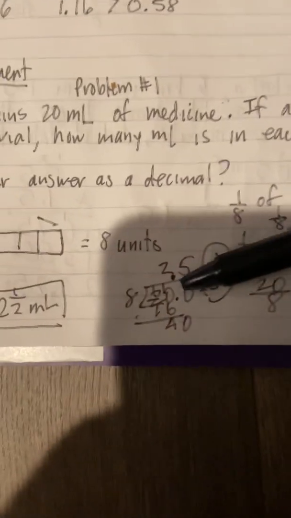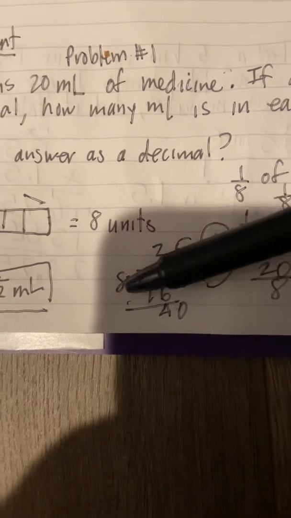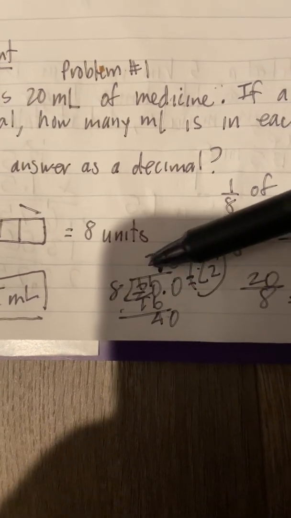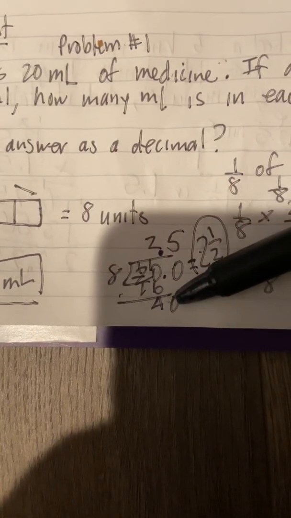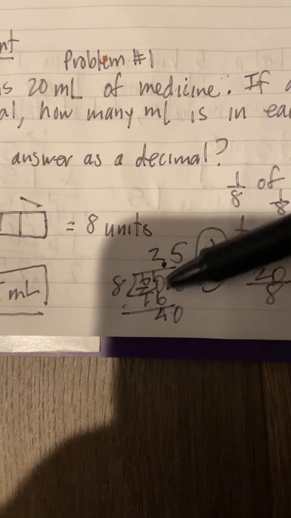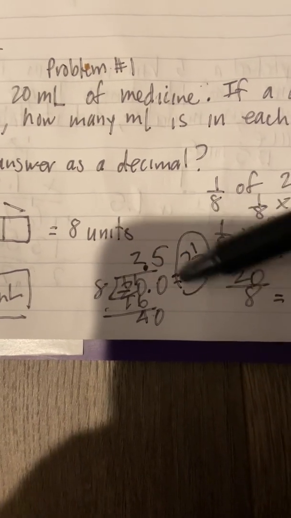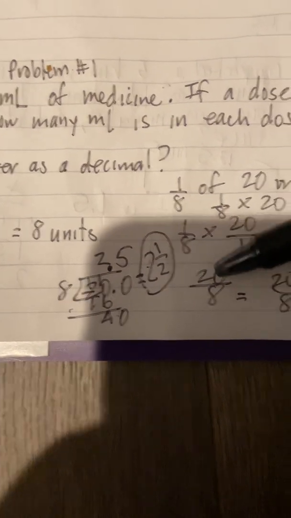Now, you could have divided it. 20 divided by 8: 2 times 8 is 16. 20 take away 16 is 4. Bring down the 0. 40 divided by 8 is 5 times. So you get 2.5. 2 and 5/10, or 2.5.